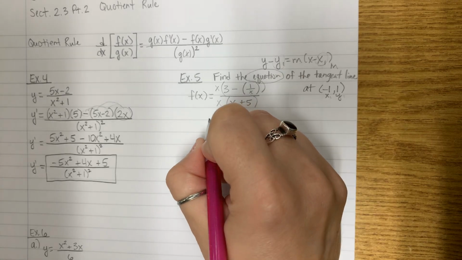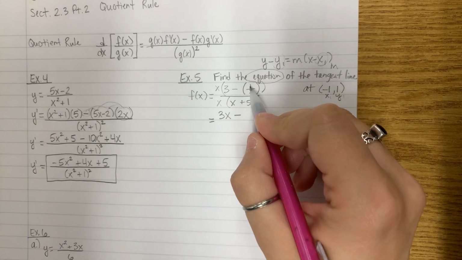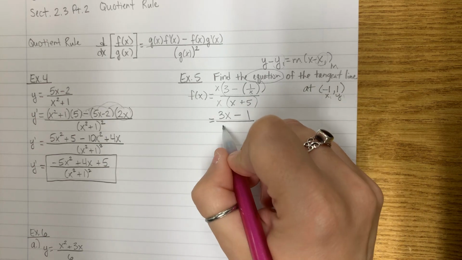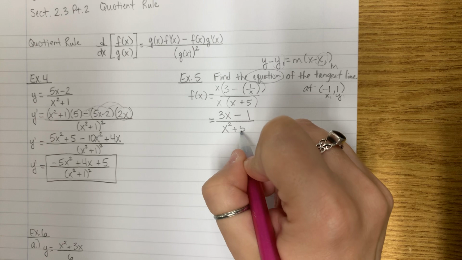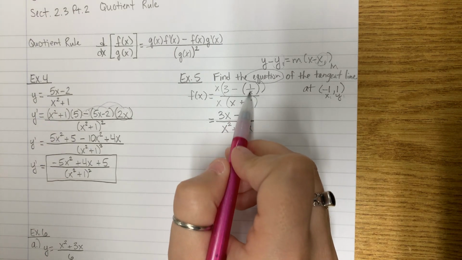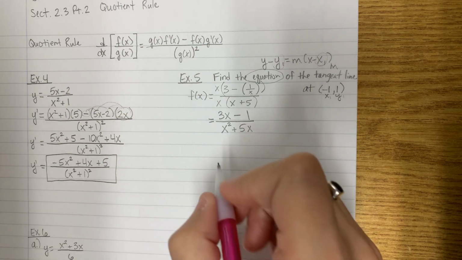So I'm going to just fix this and say this is really 3x minus, that would just be 1, over x squared plus 5x. This is a lot easier to deal with than this weird situation. So if you can make it easier on yourself, please do.